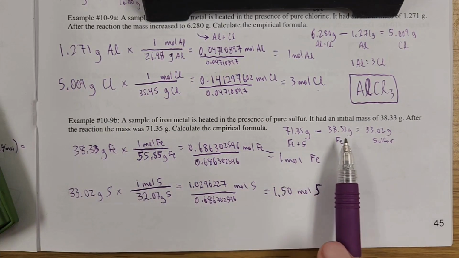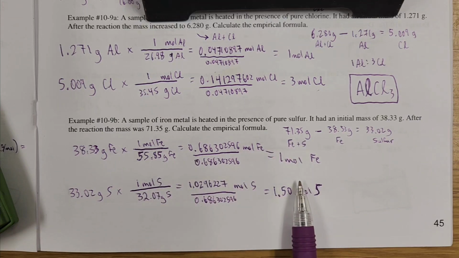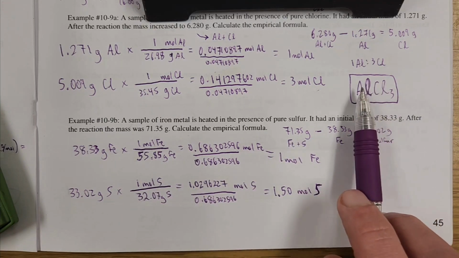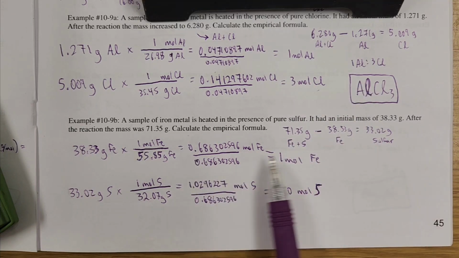Now, you notice I've already set up this next one, 10.9b, because this one's got an extra wrinkle, so to speak, an extra step beyond what you saw here, where you simply add your 1:3 ratio and you're done.